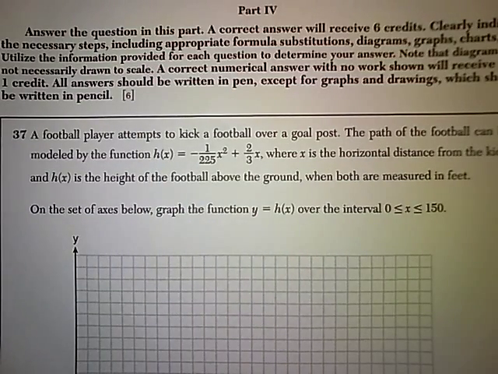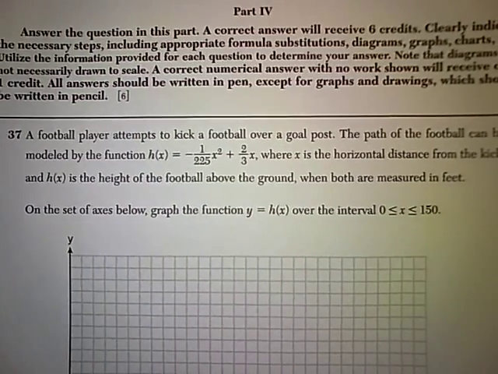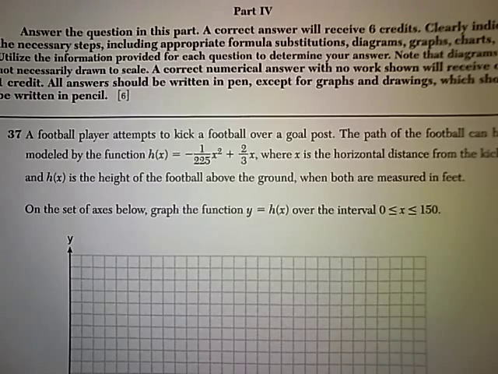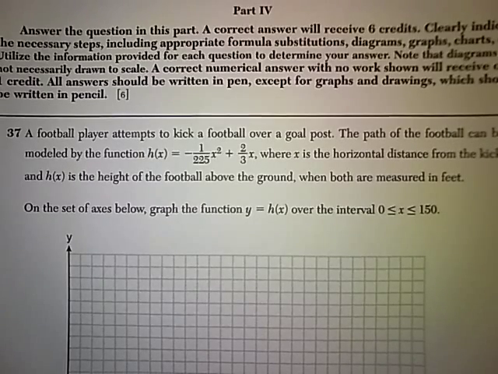Question number 37. The correct answer will receive 6 credits. Clearly indicate the necessary steps, including appropriate formulas, diagrams, graphs, charts. So basically all you have to do is show your work to earn all 6 credits. There are 3 different parts in this question. Even if you don't know how to answer all questions, do your best and you can receive partial credit.